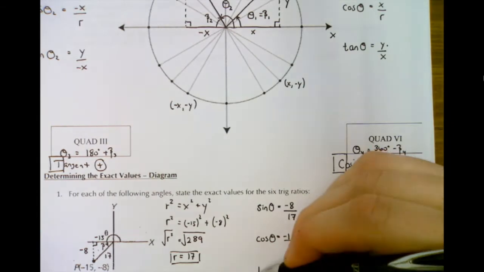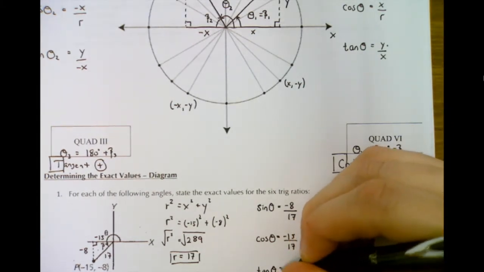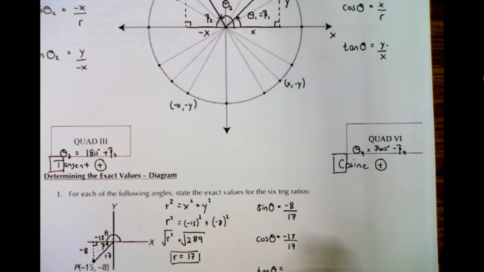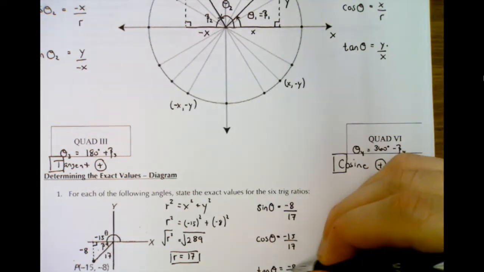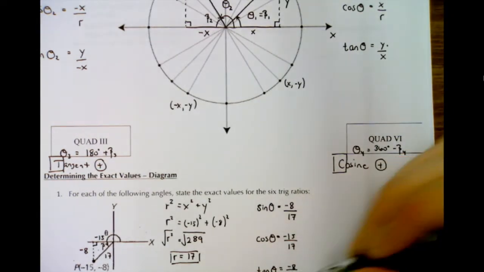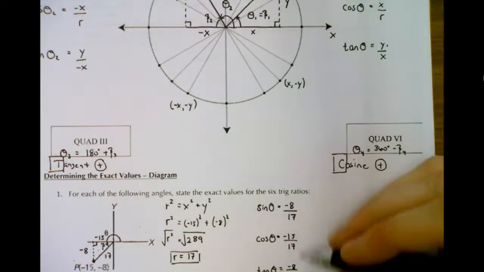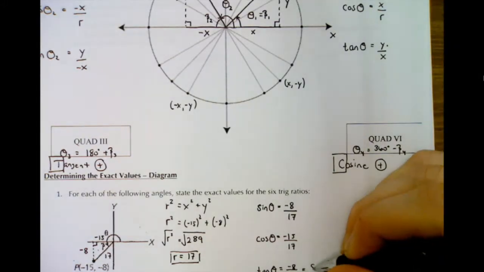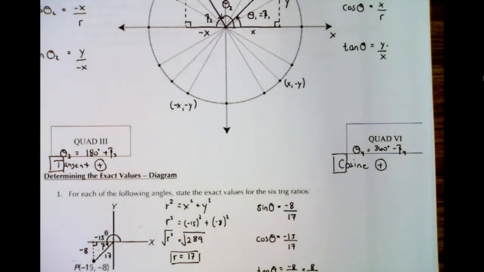And tan would be opposite over adjacent. Two negatives make a positive, so I'm going to rewrite this. Two equal signs on the same line, not great, but for the sake of space, I'm going to do it. Look at which one ended up positive.